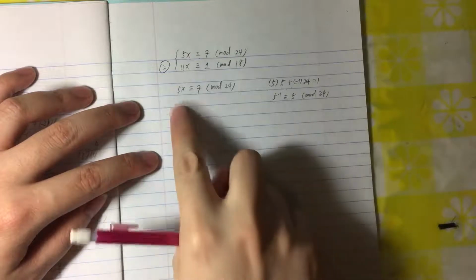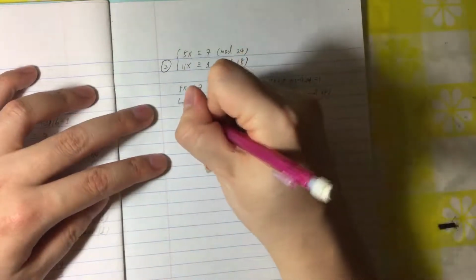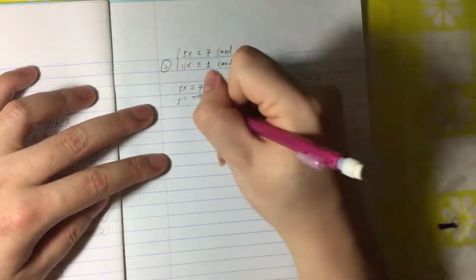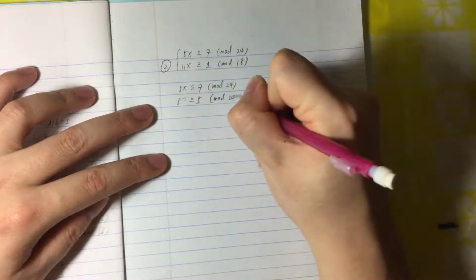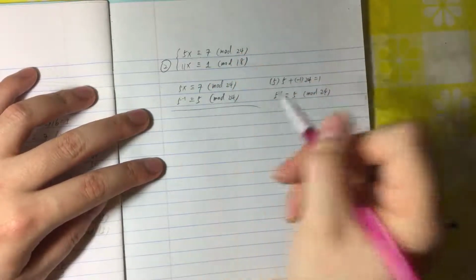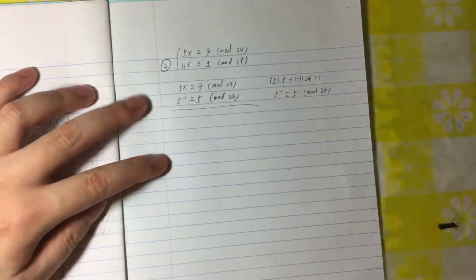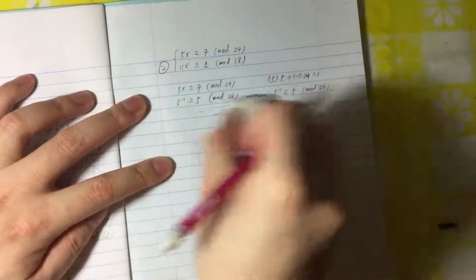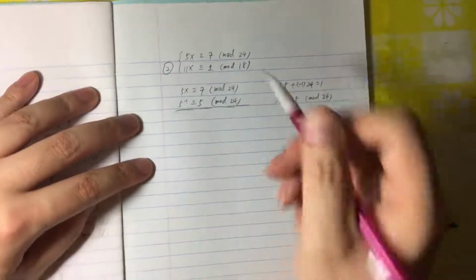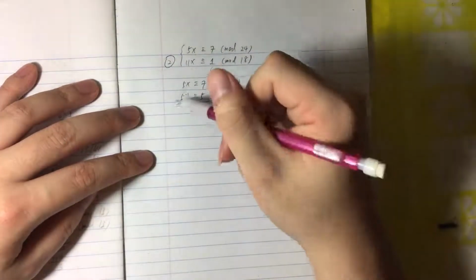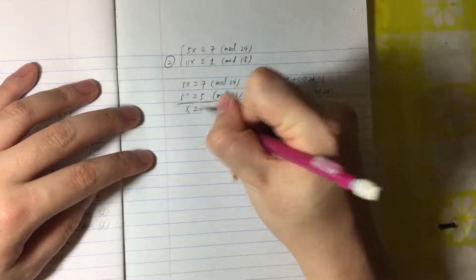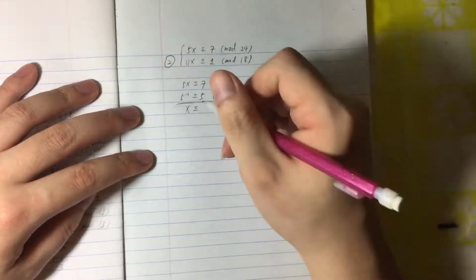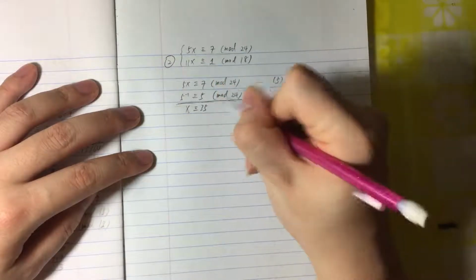Then I multiply both sides by the inverse of 5. On the left side, 5 and the inverse of 5 cancel, leaving x by itself. On the right side, 7 times 5 is 35.